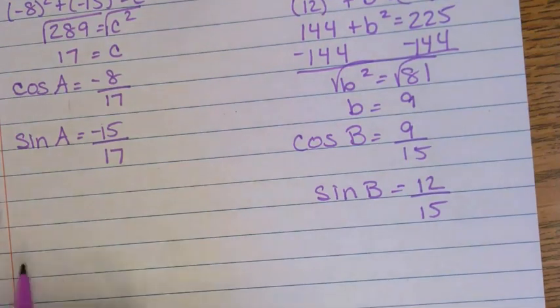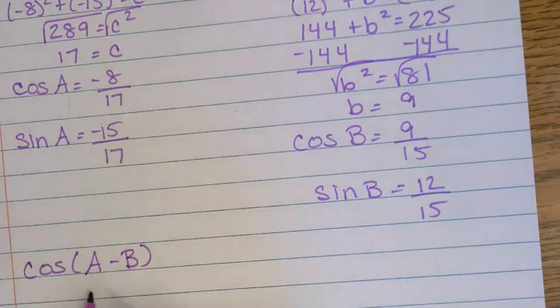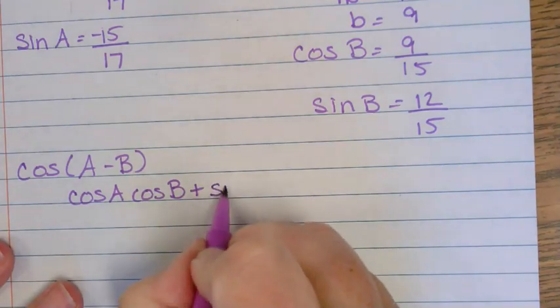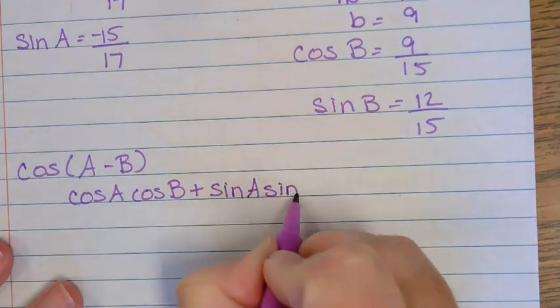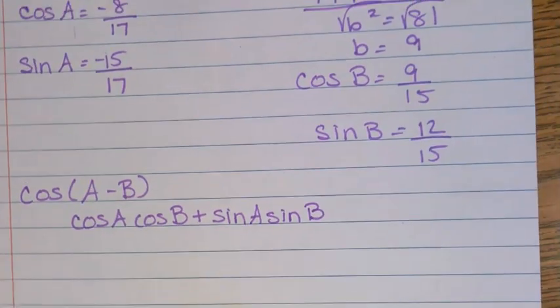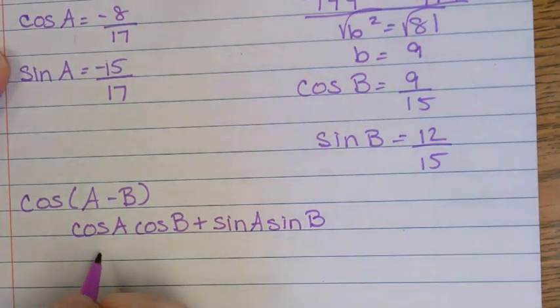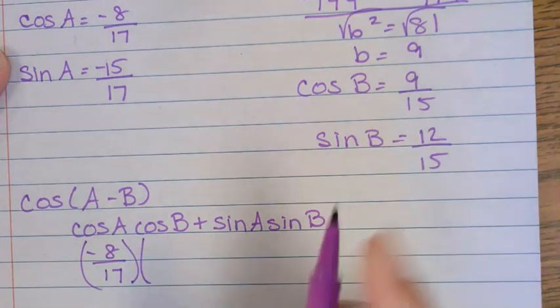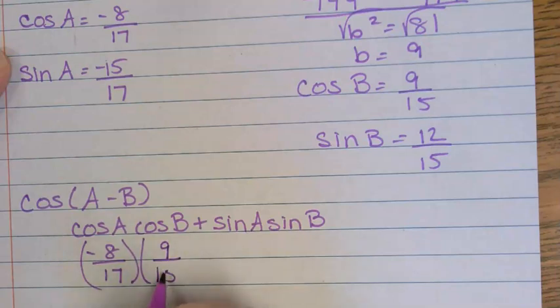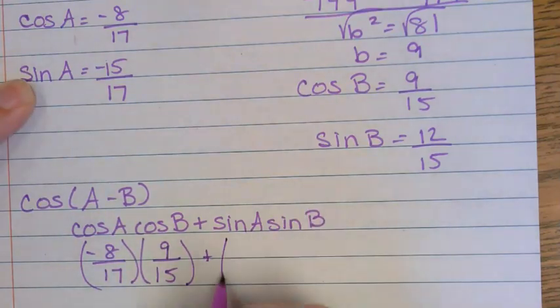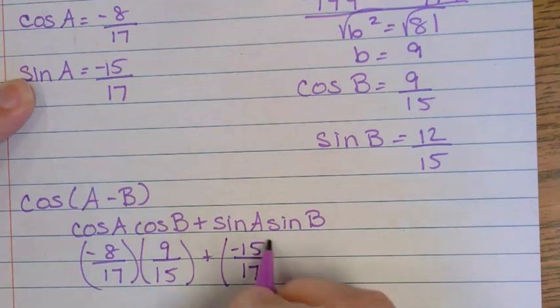Okay, so we have two questions. First is to find cosine of A minus B. So this is cosine, cosine, sine, sine. So now we're going to just pull these numbers off. So cosine of A is negative 8 over 17 times cosine of B, which is 9 over 15. Sine A is negative 15 over 17. And sine B is 12 over 15.